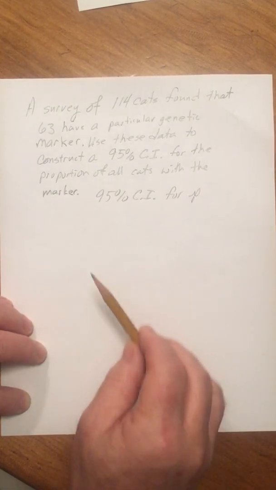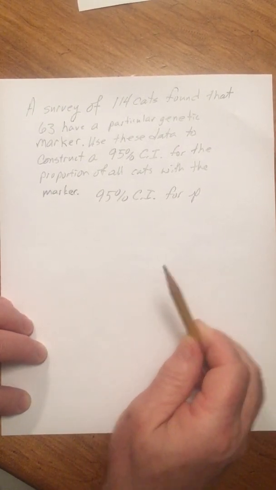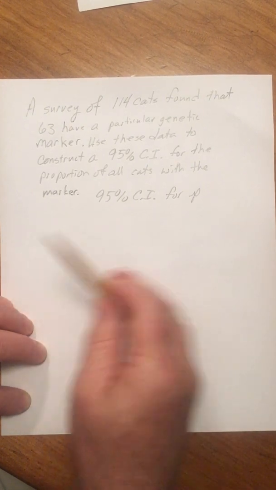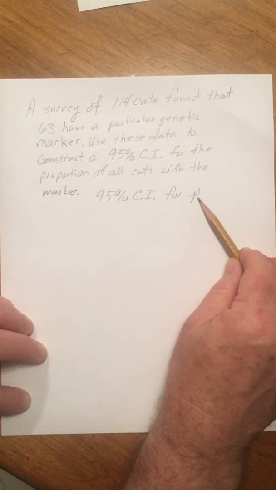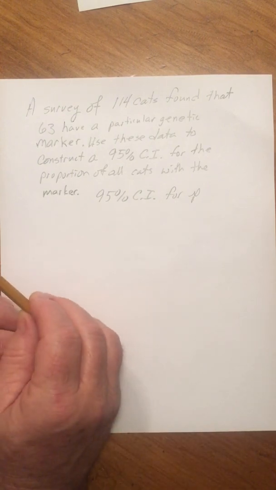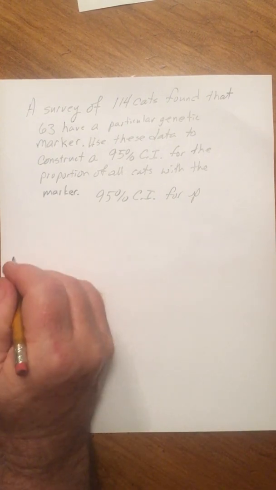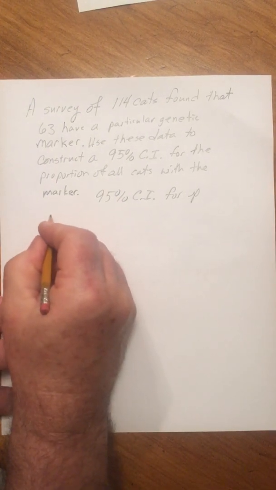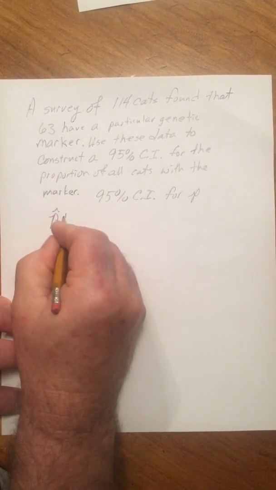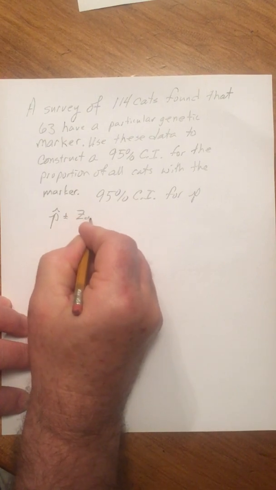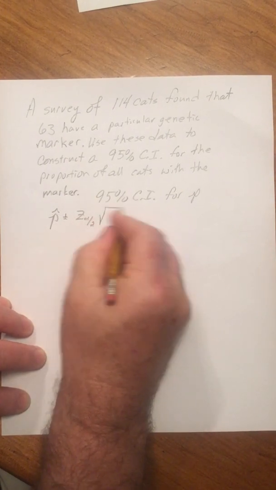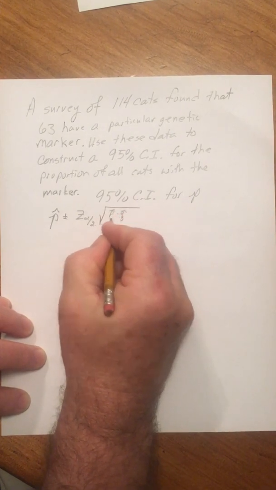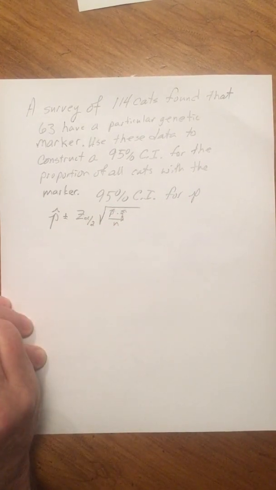Earlier we did a confidence interval for the population mean. That means we were trying to estimate the population mean using the sample mean. Here we're trying to estimate the population proportion using the sample proportion. The formula is on your formula sheet. You don't need to have that memorized. So I'll just throw it down here. p hat plus or minus z subscript alpha over 2, then we have this big square root. It's p hat times q hat all over n.